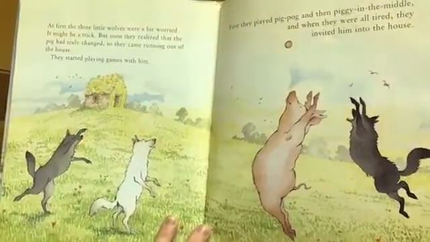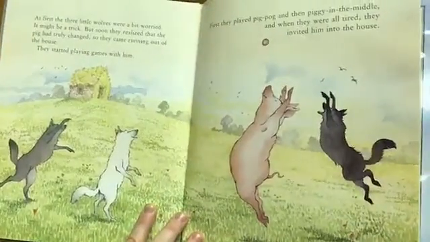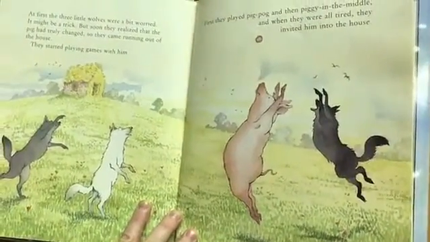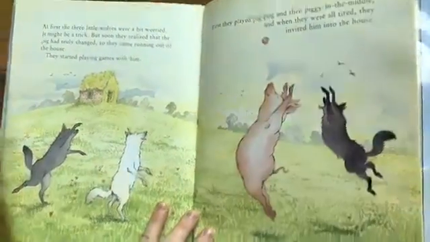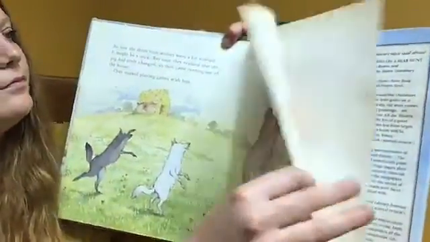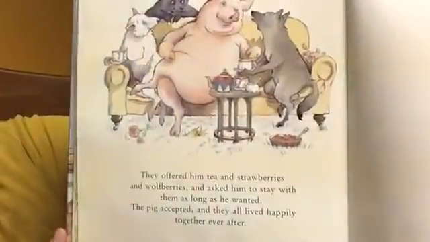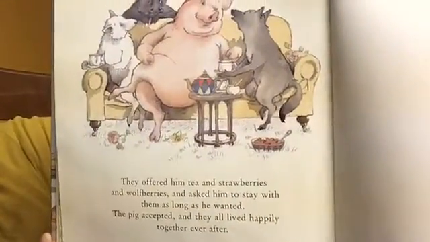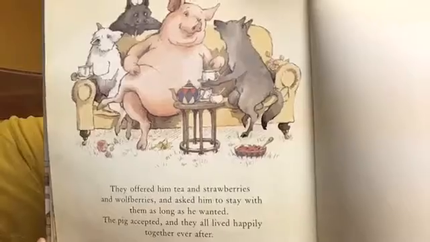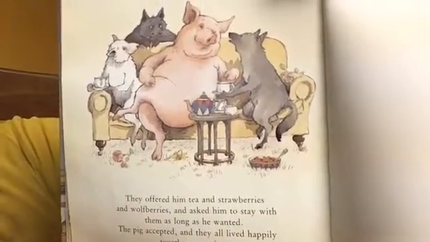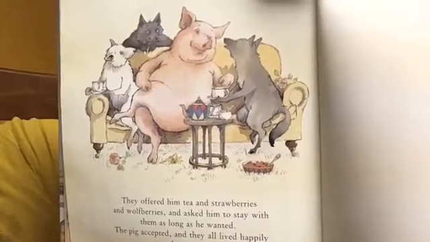So they came running out of the house, and they started playing games with him. First, they played Pig Pog, and then Piggy in the middle. And when they were all tired, they invited him into the house. They offered him tea and strawberries and wolfberries, and they asked him to stay with them as long as he would like. The pig accepted, and they all lived happily ever after. The end. Well, that's a different ending to the story than we might have expected, isn't it?